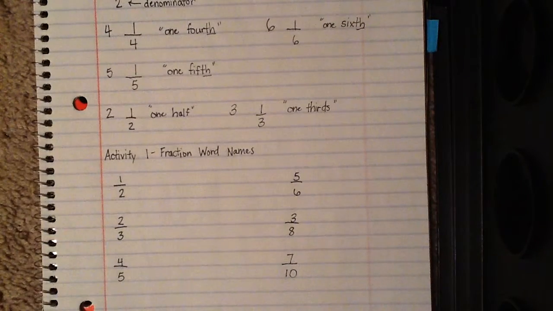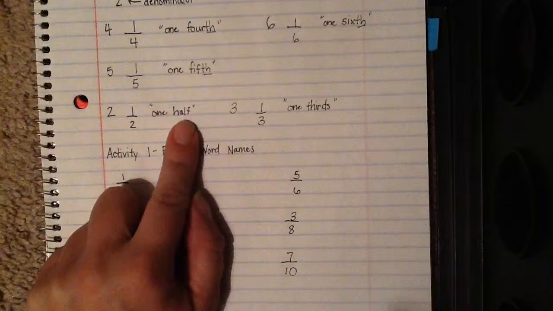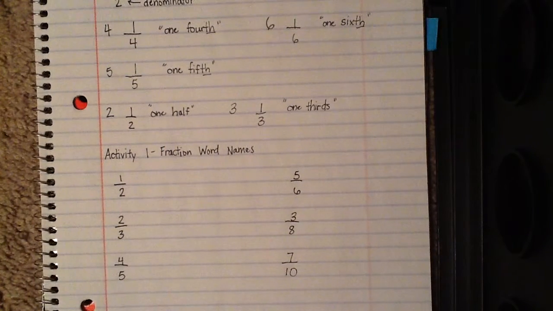In your journal, write these 6 problems down, and I want you next to them to tell me what the word name of that fraction is. Go ahead and do that now.